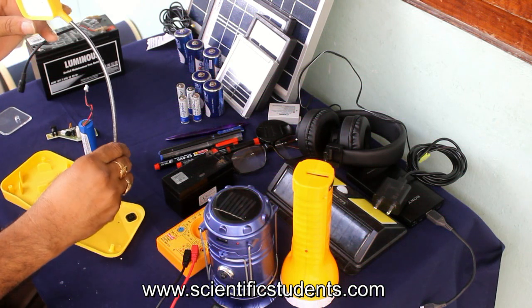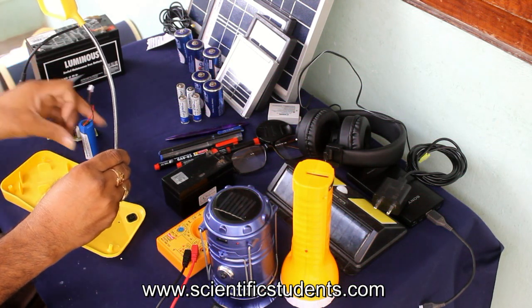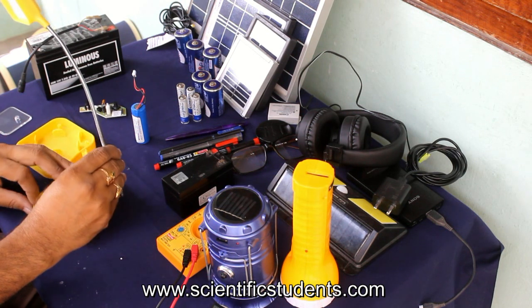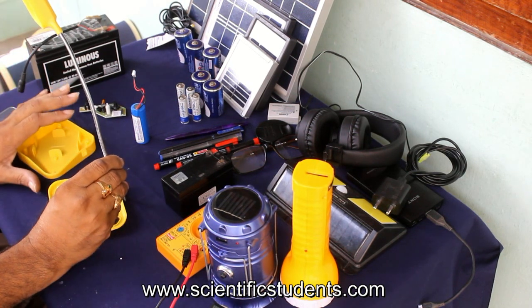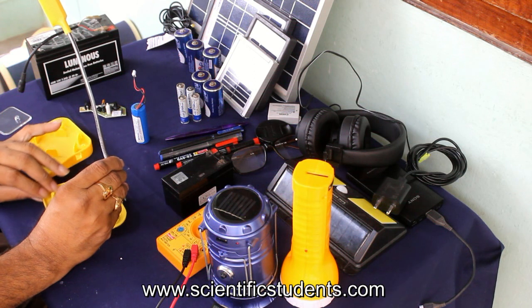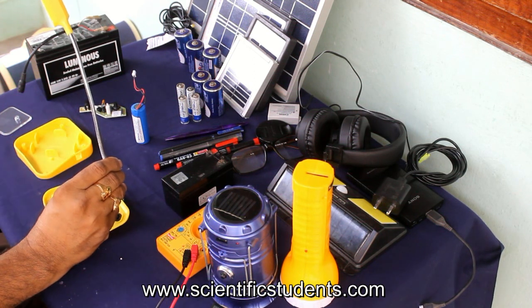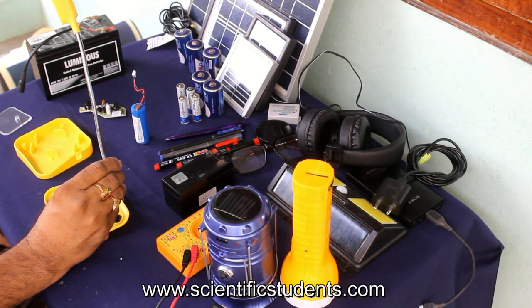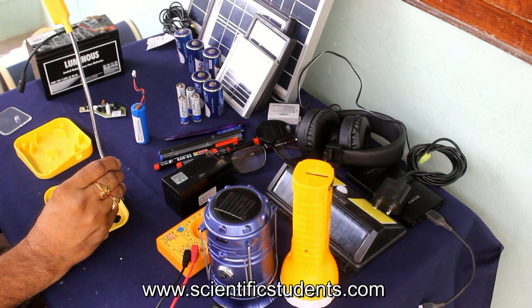The reason I really like this particular solar lantern assembly is that every student of this nation must assemble this light, because they don't have to waste 220 volt regular utility electricity, which is generated by burning coal.